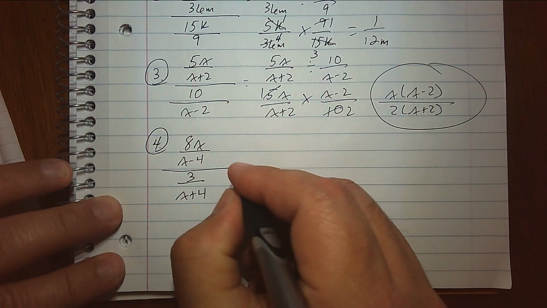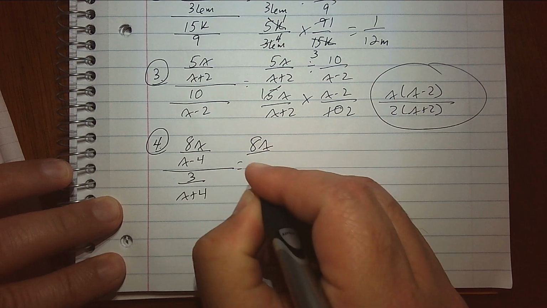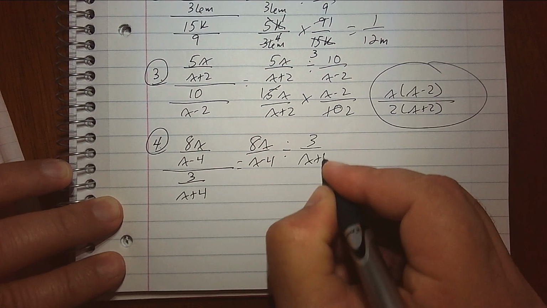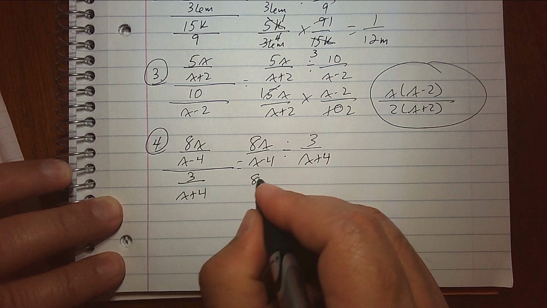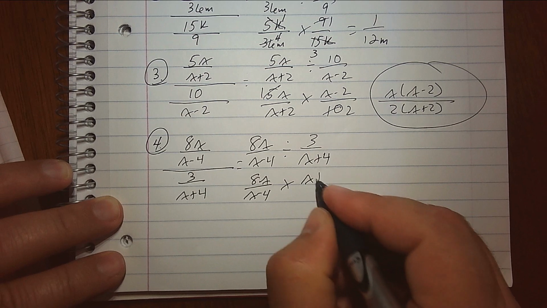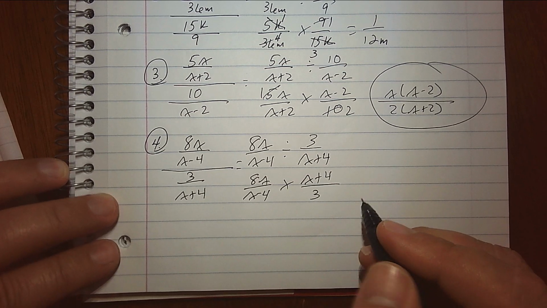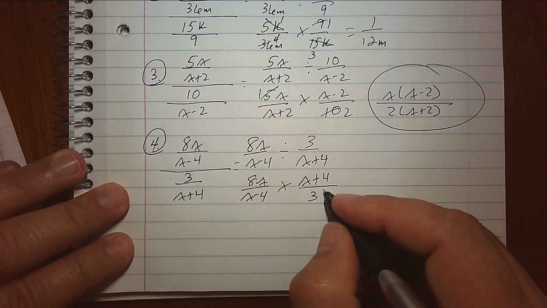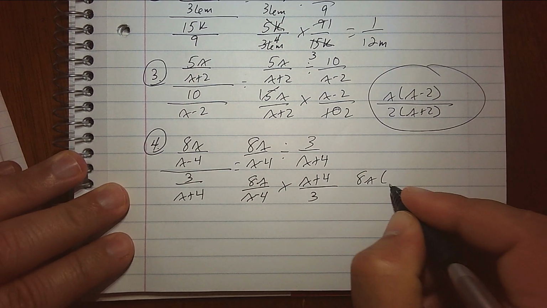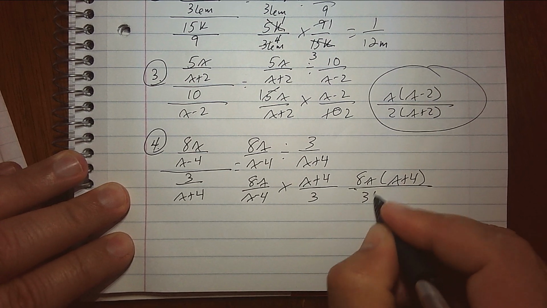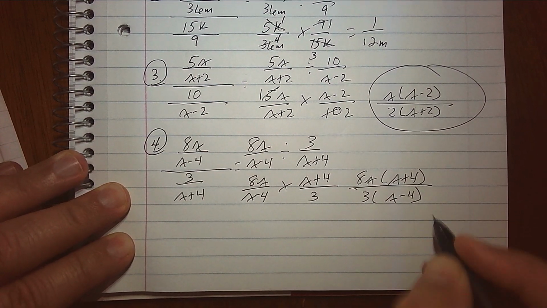Alright, so I've got 8x over x minus 4 divided by 3 over x plus 4. The first one's going to stay the same. It's going to be multiplication, and we're going to flip that second one. I can't cross factor with this one, so I've just got to show 8x times x plus 4, and 3 times x minus 4, and that's all you can do with that.